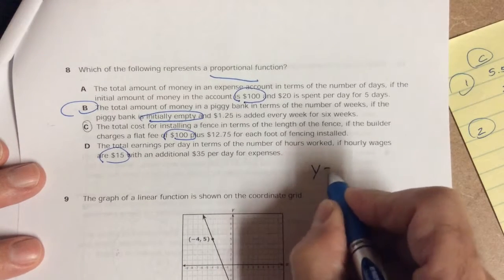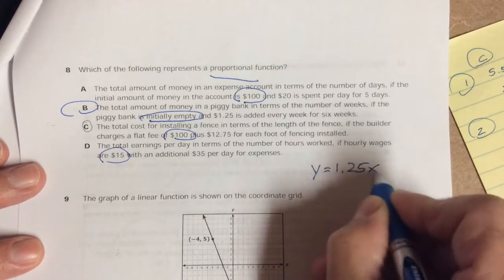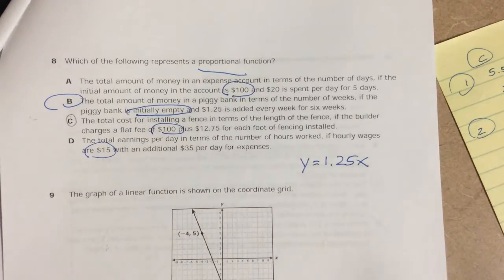So that one will be y equals 1.25x. It's proportional. It has a beginning point of 0. It started with the piggy bank empty.